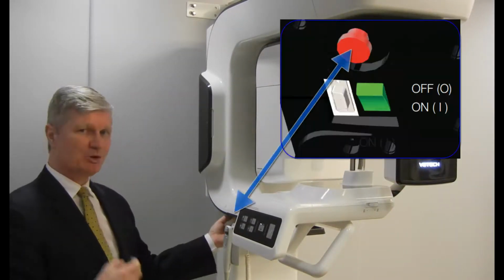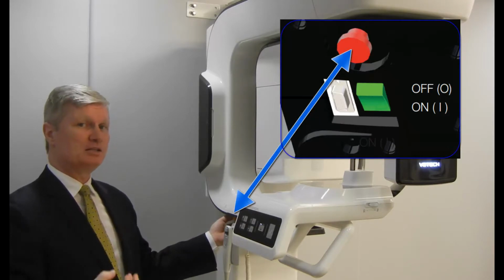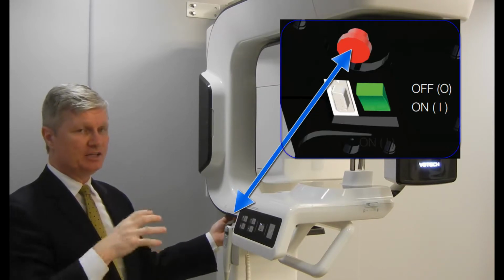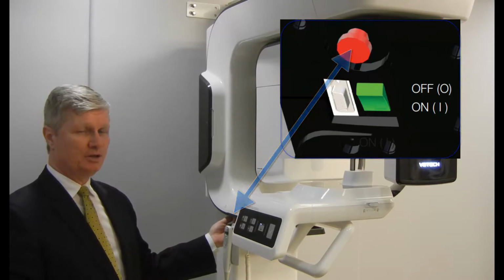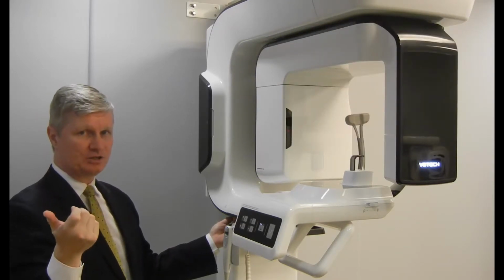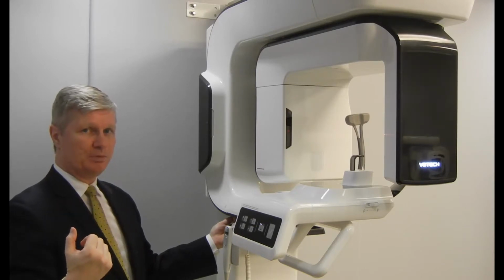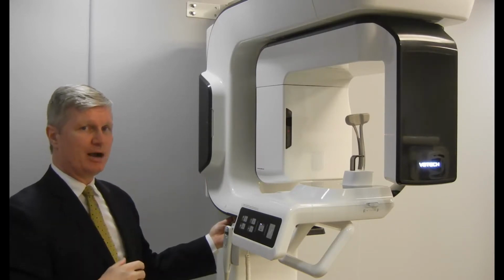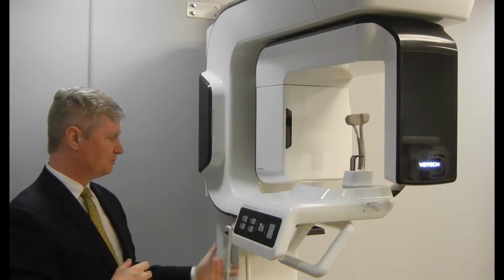In front of that, there's an emergency stop switch, which is a red button that the patient can activate in the event they need to stop the scan at any point in time. To reactivate it again, there's a white arrow on the bottom. You rotate the button in the direction of the arrows. The spring-loaded button will then pop open, which turns the power back on to the system itself.